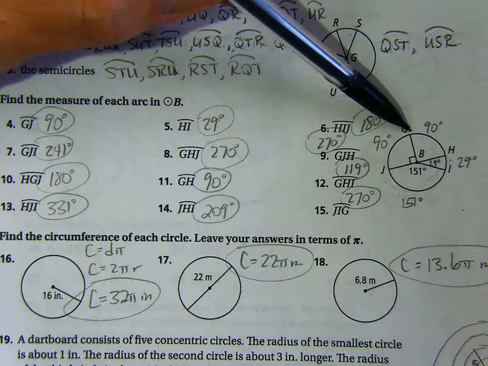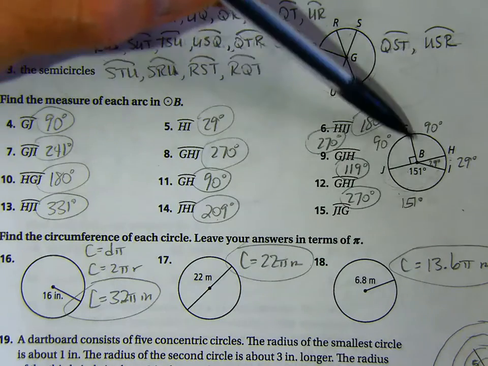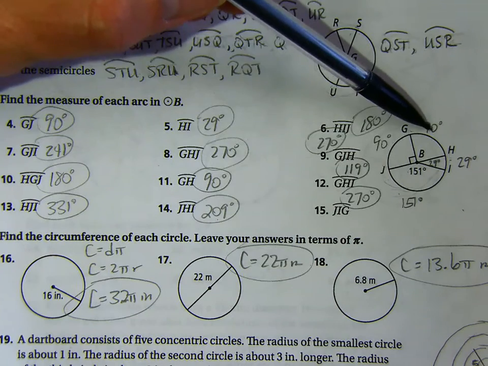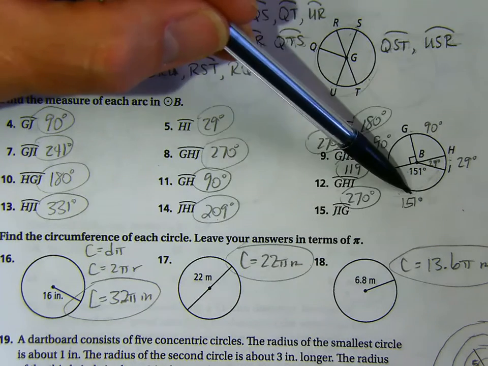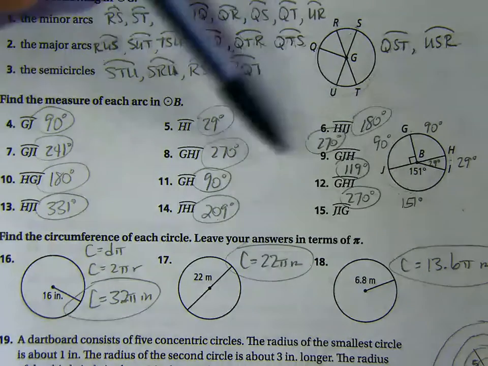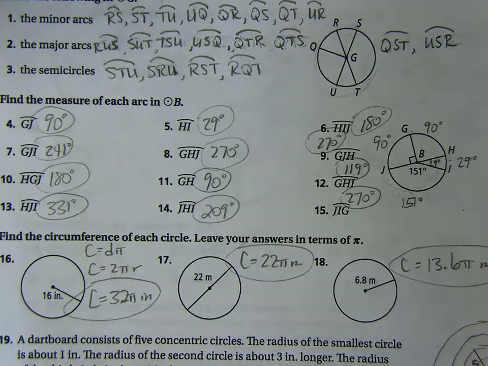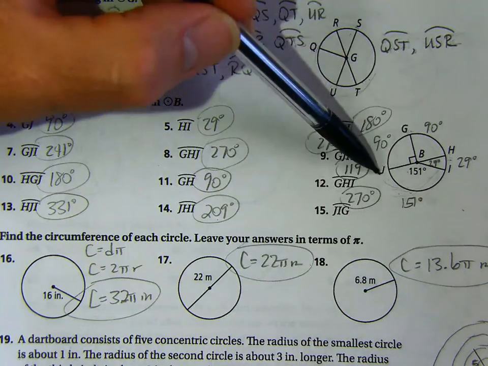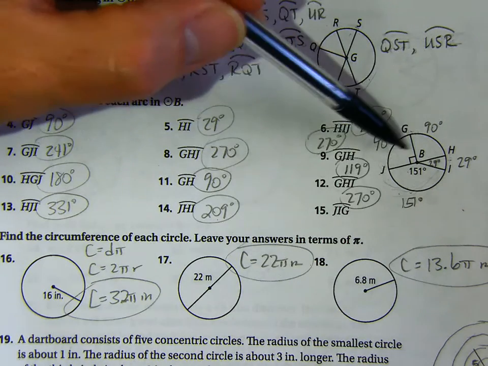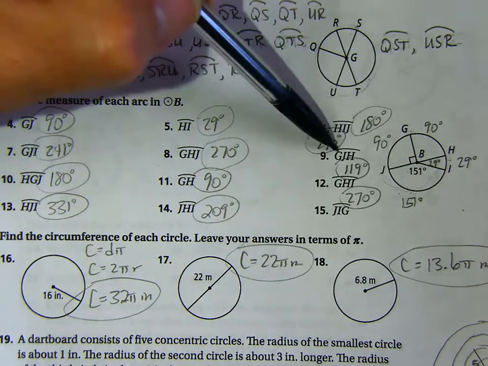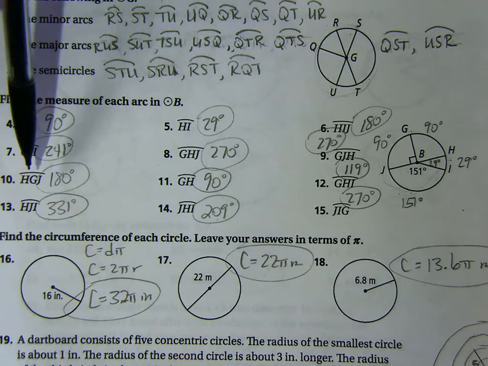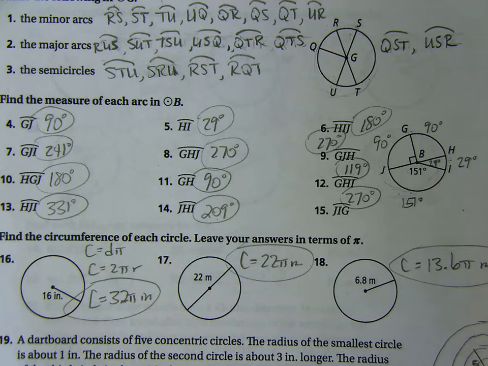GHJ. It's the whole circle except 90, so that'd be 270. You could say 90 plus 29 plus 151, or you could have just said 90 from 360 would have been 270. And then GJH, same thing. It's all but this 90, so it's 270. Okay, HGJ, semicircle, 180. GH is 90. We have that on our picture.